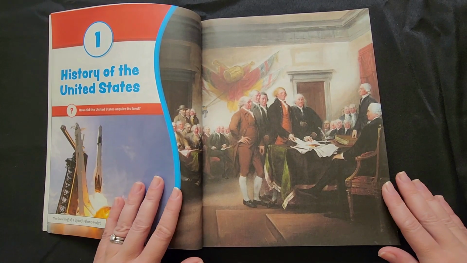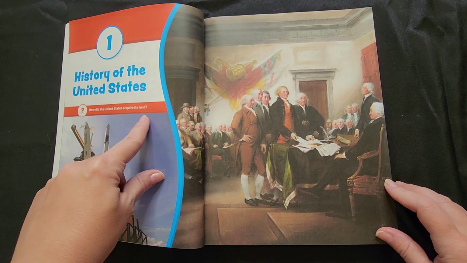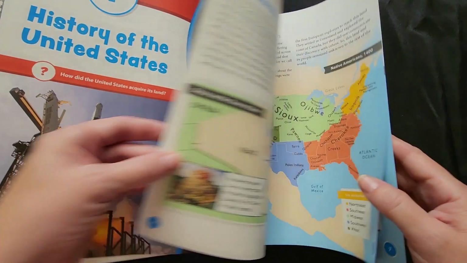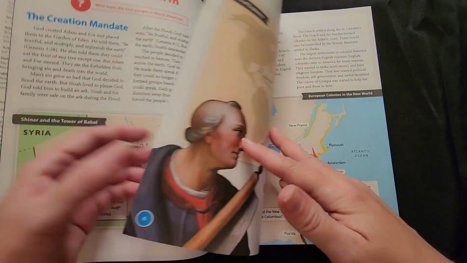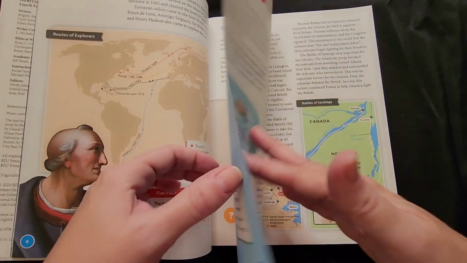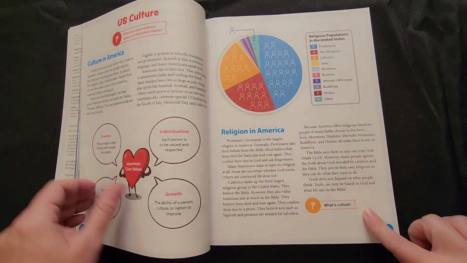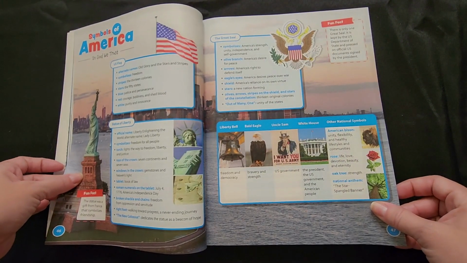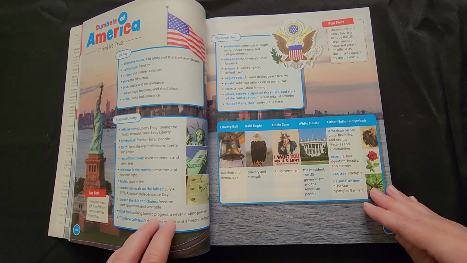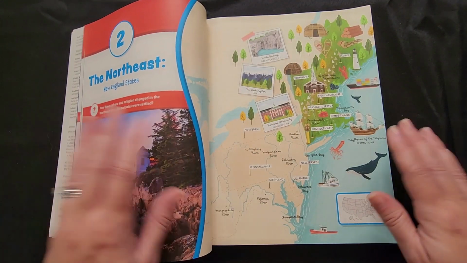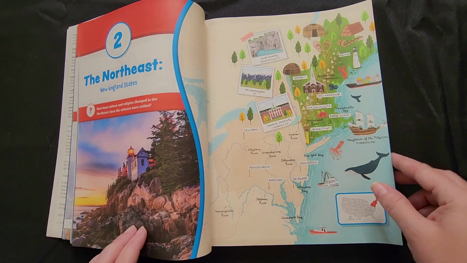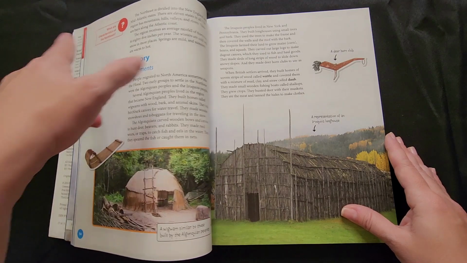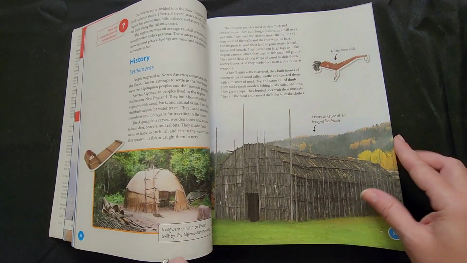The opening of each chapter will start with the big question, which is designed to introduce the chapter's topic. The first chapter covers the history of the United States. The student edition is full of visual organizers and graphics to help our children learn and remember different facts about what they're studying. And then as we get into the different regions of the United States, you'll see the big question for the chapter and each lesson's essential question.